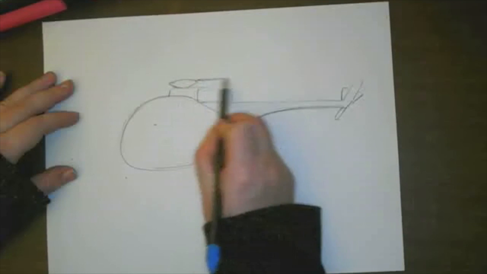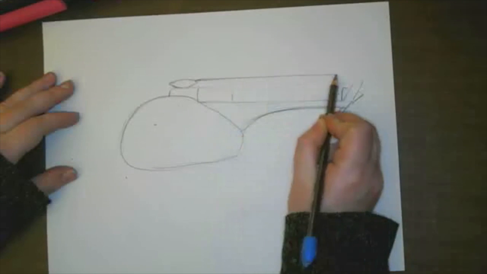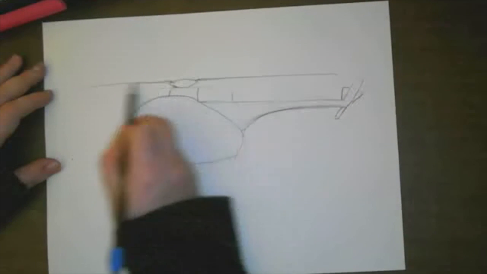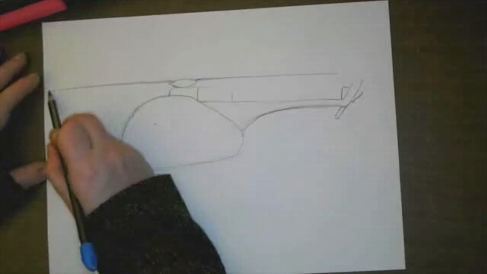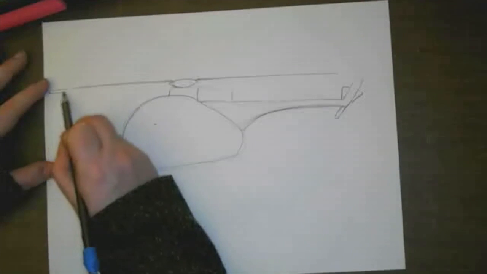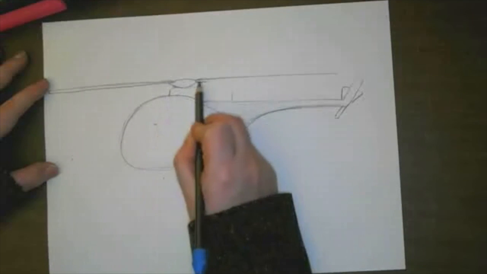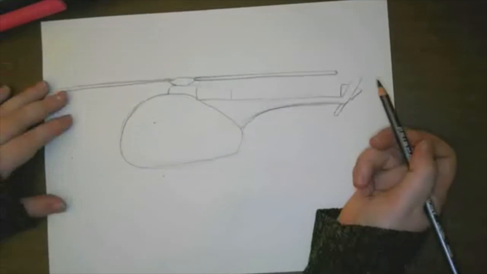And we're going to draw the main rotor. Okay, so draw out. What if it looks like an attic right now? Well, then I guess you can adjust it. Okay, so we're going to draw out the rotors here. So they're pretty skinny, actually.